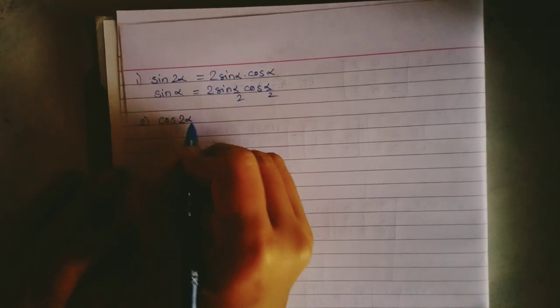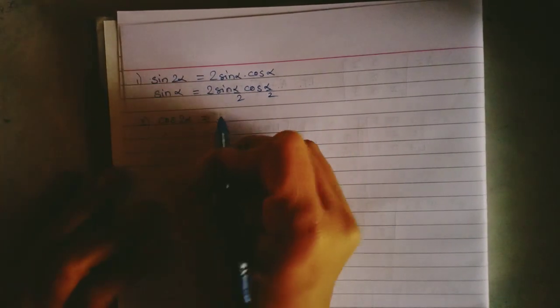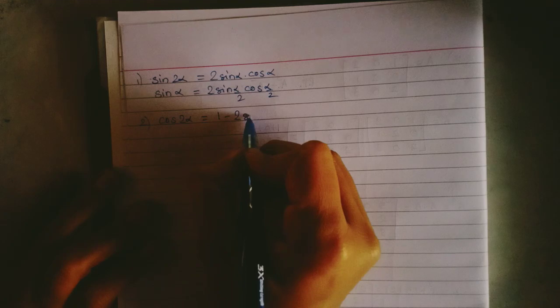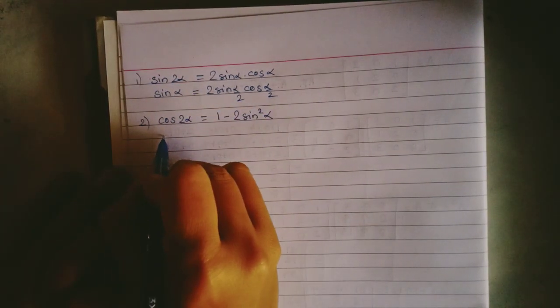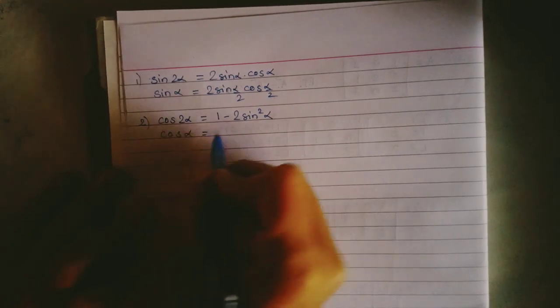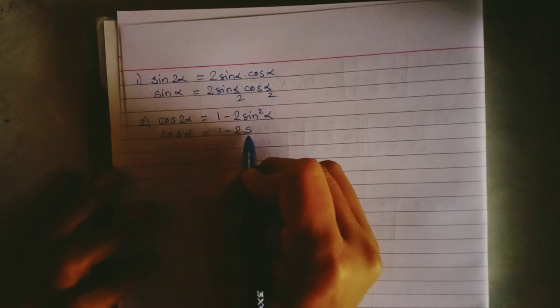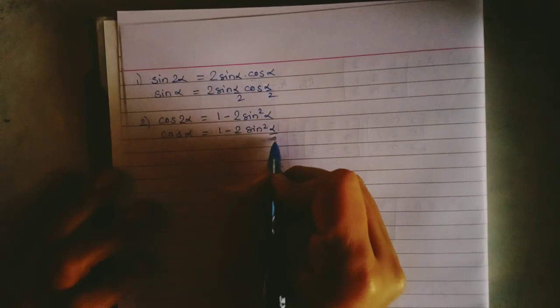cos 2 alpha. Cos 2 alpha can be written as 1 minus 2 sin square alpha. So taking half angle we will get cos alpha equal to 1 minus 2 sin square alpha by 2.